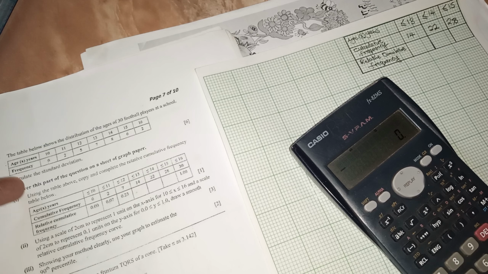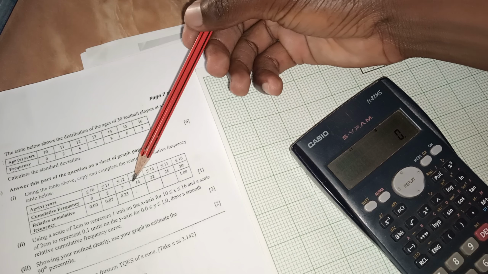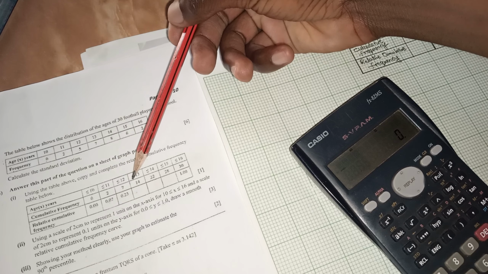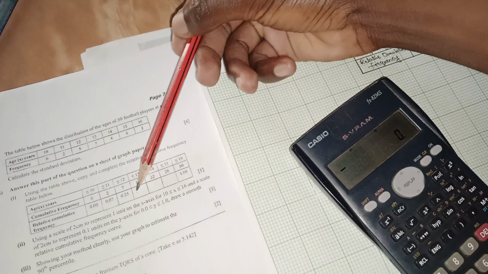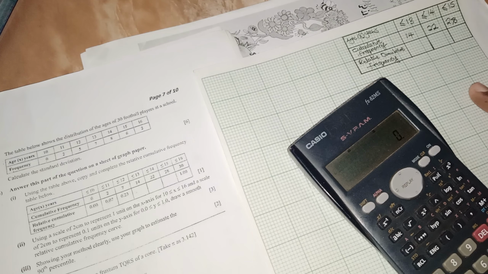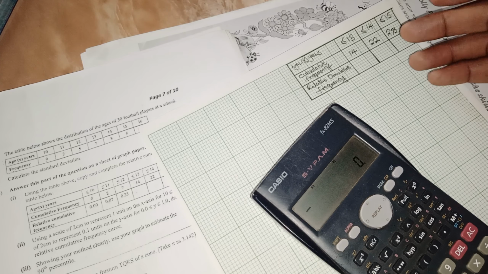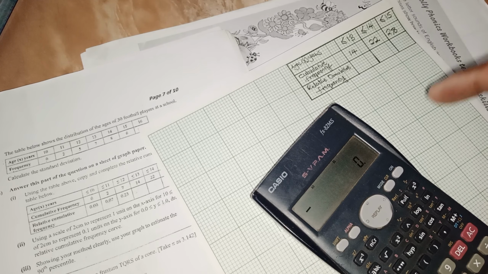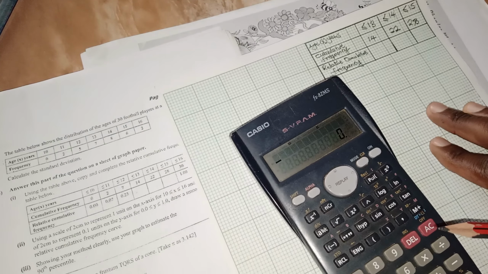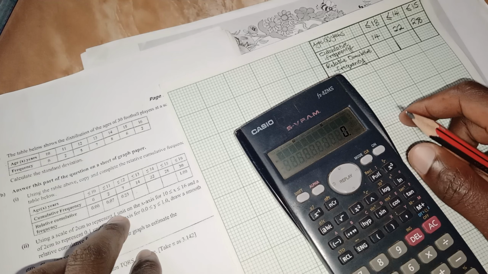It says answer this part of the question on a sheet of graph paper. So we have the graph paper here. So that you do not waste a lot of time, have you seen this table here? You just take these incomplete parts, the empty boxes, and draw them per corner on your graph paper, the way we have done here, and then you just complete them. So how do we complete these missing numbers? It's very simple. Look at this.